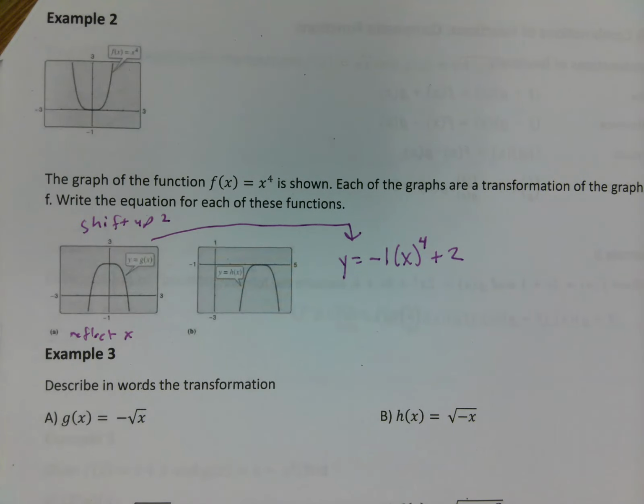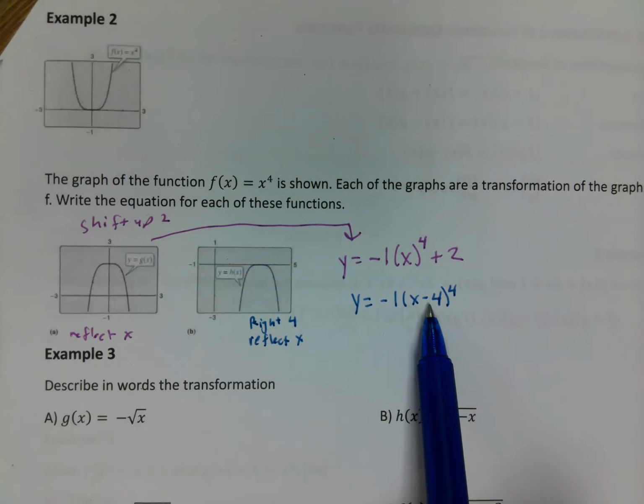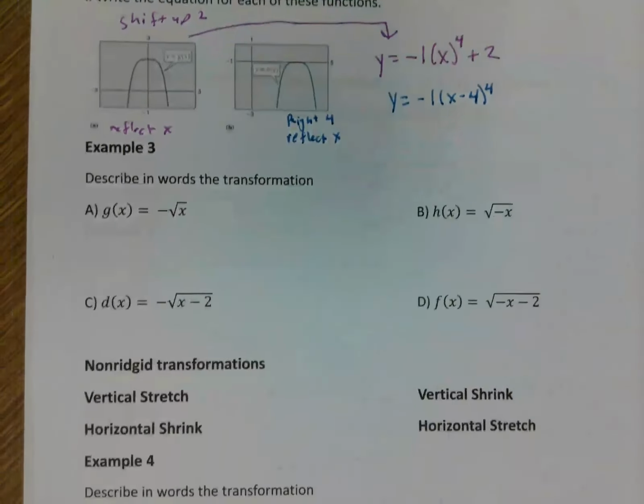I want you to pause the video and try to do B by yourself. So it's a reflect, and it's moving to the right for us. Remember, inside the parent function is always opposite of this. So let's look at this.